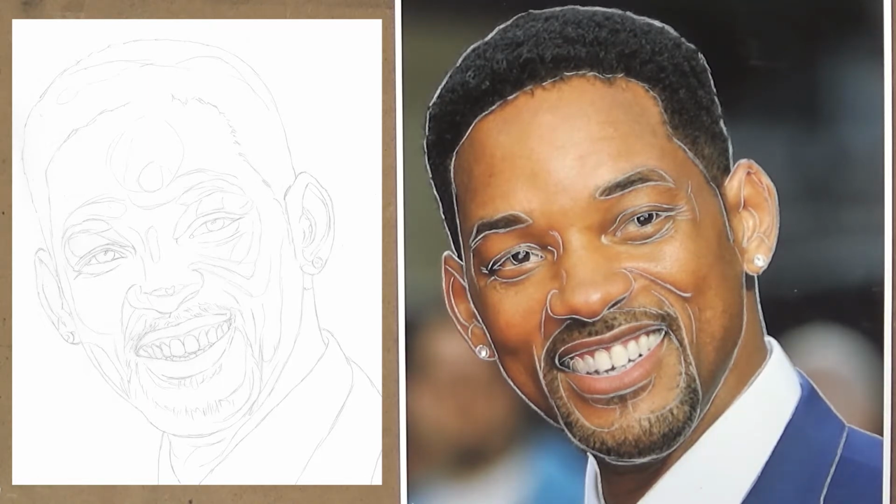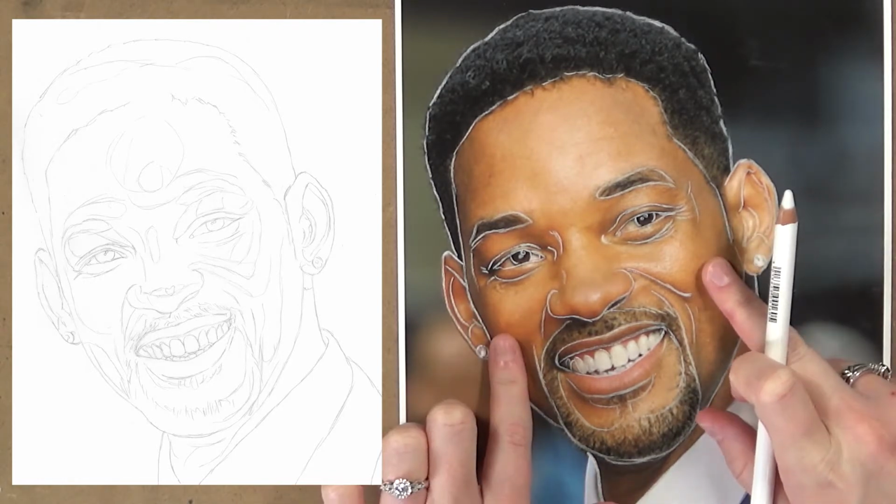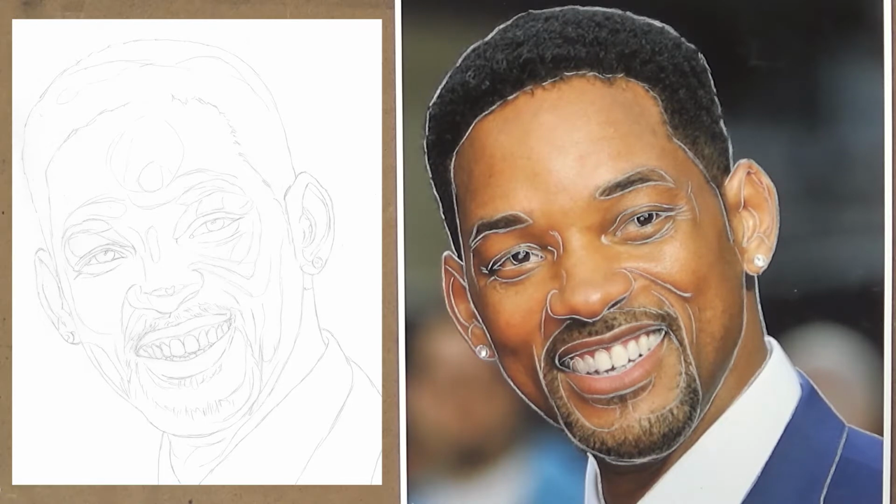Now let's look for any shadows that we want to block in. So any sort of contours in the facial structure that makes it kind of look like the person. Firstly, the shadows that I look for are on the side of the face, sort of that cheekbone area. Any harsh shadows that you can see, any shapes, go around them as well, mark them in.